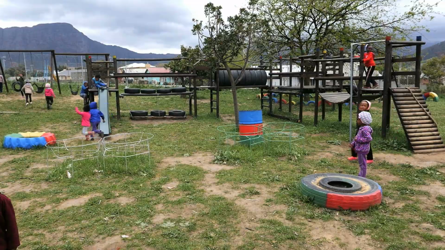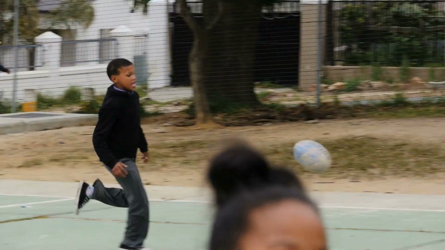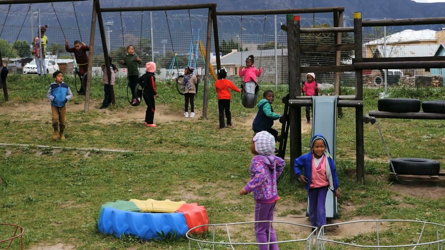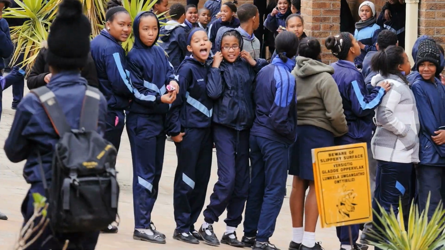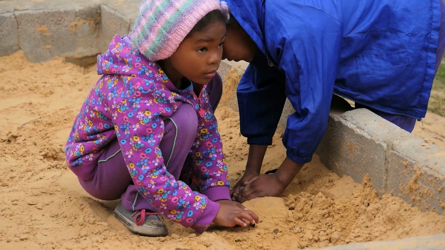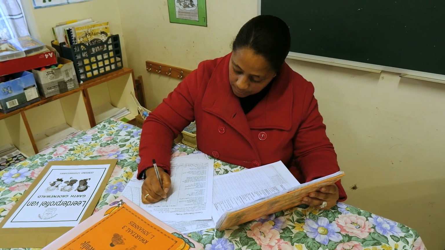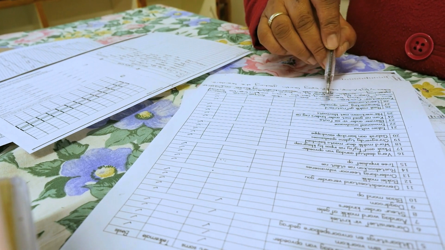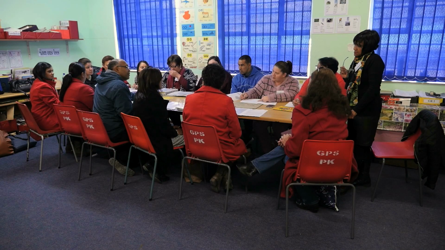Learners will require some kind of support at some stage in their education journey. Educators might encounter learners who require more structured support that they're not able to provide in the classroom on their own. The purpose of this short film is to introduce the individual support planning process, as it is provided for in the screening, identification, assessment, and support policy.